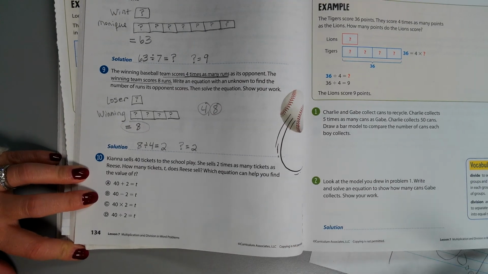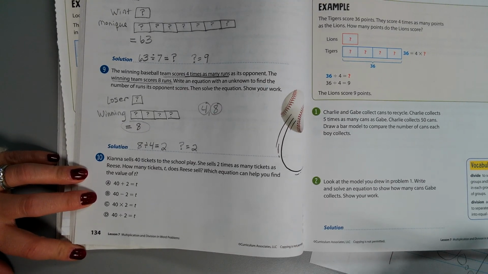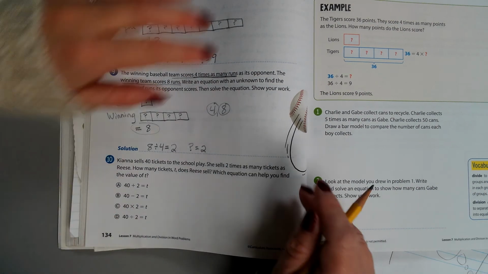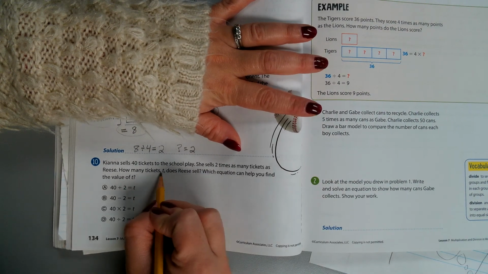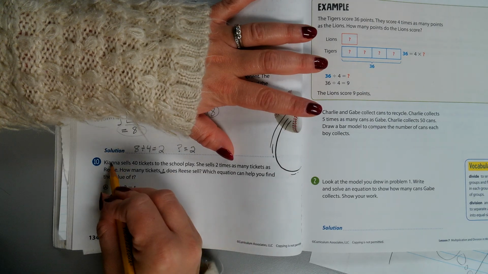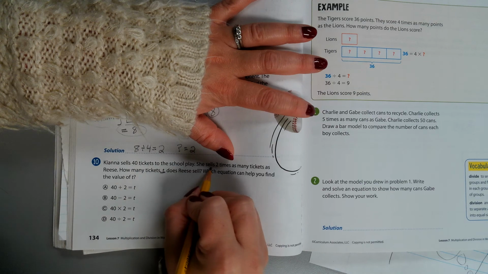Kiana sells 40 tickets to the school play. She sells 2 times as many tickets as Reese. How many tickets does Reese sell? Which equation can help you find the value of T? So we're going to use T instead of question mark because it tells us to. And we're going to first label Kiana. We know Kiana sold 40 and we know she sells 2 times as many.